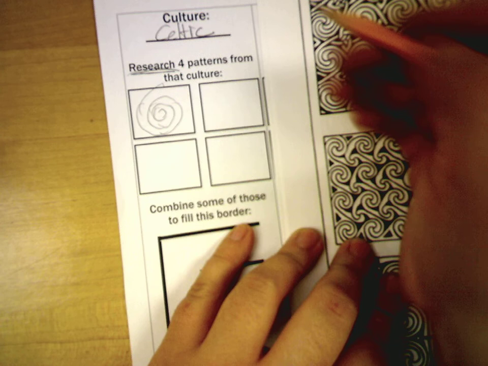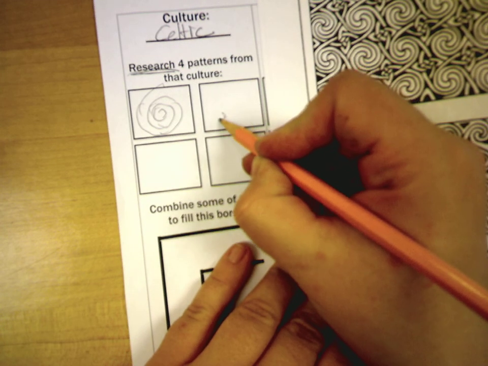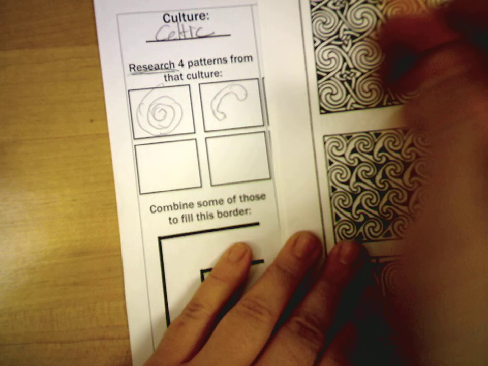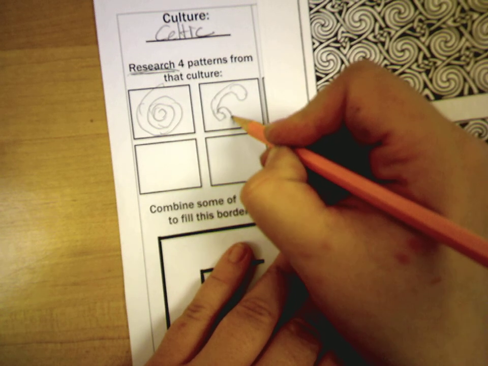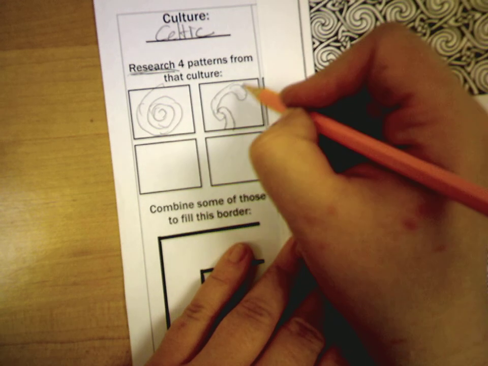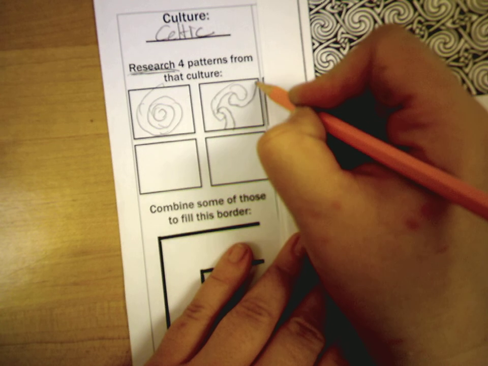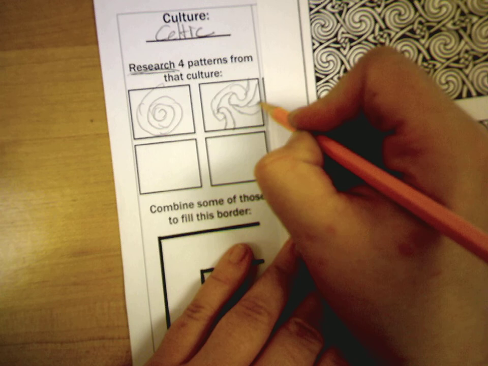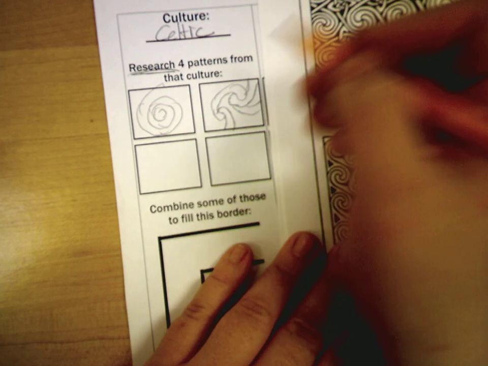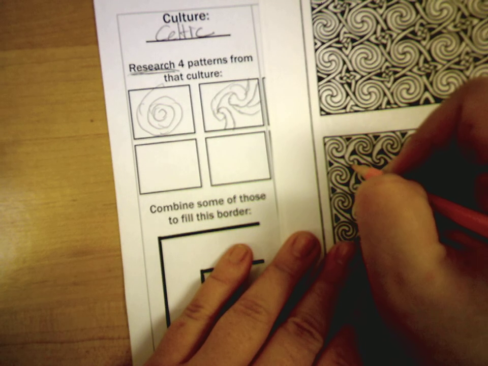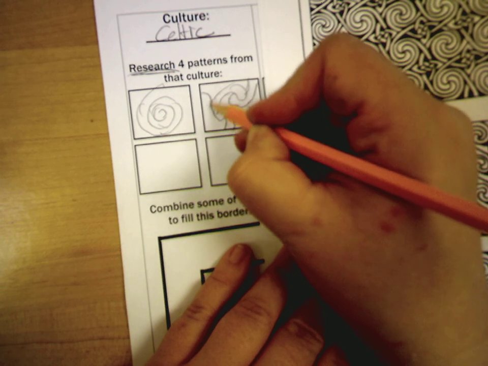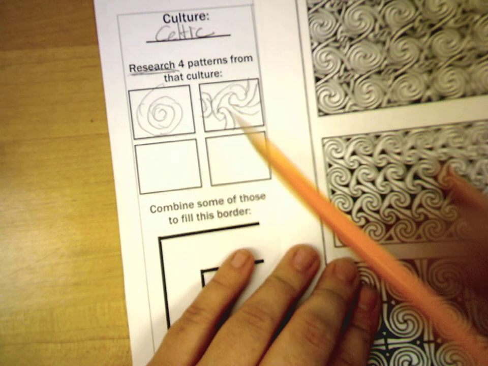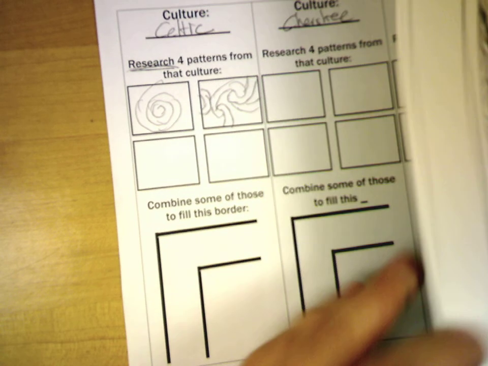So I've got this here, and then it has one that ties this way, and then one that goes from here out, and then from here out, and there's another one that comes like this. You're not drawing the entire thing, just a little bit of it so you understand how that pattern works.